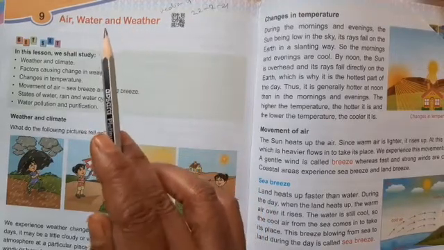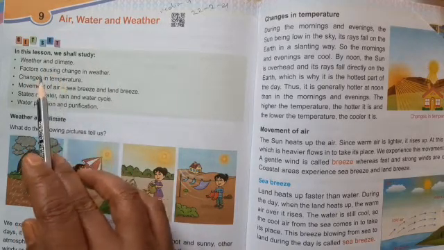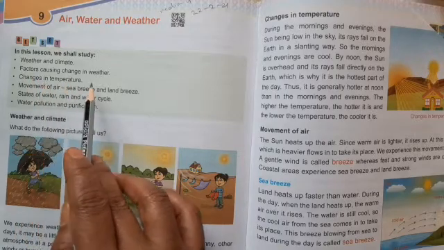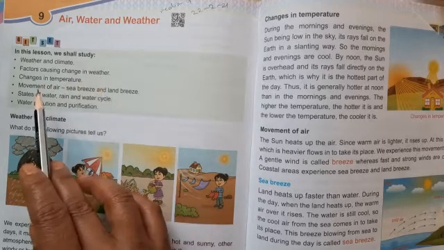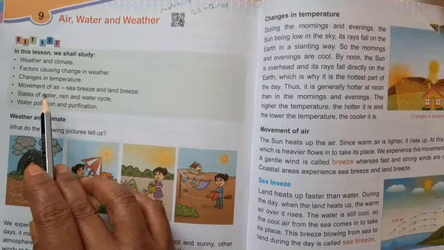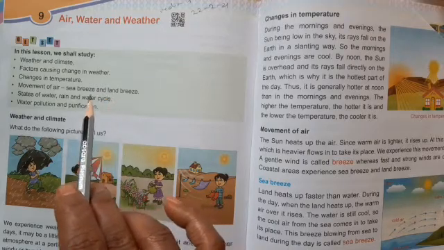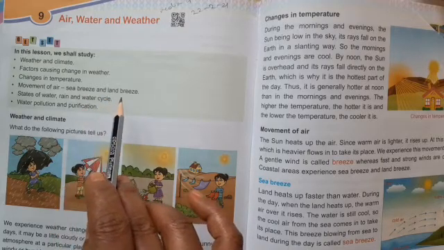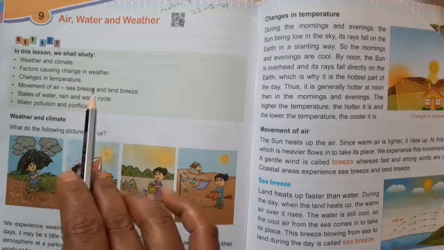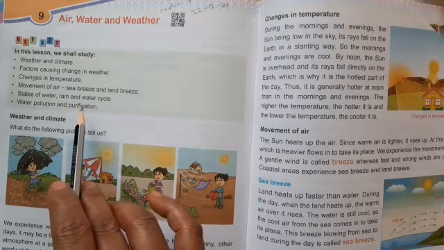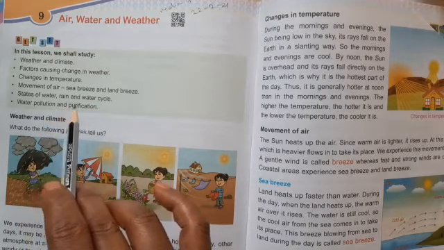In this lesson we shall study weather and climate, factors causing change in weather, changes in temperature, movement of air, how sea breeze and land breeze happen, states of water, rain and the water cycle, along with water pollution and water purification.